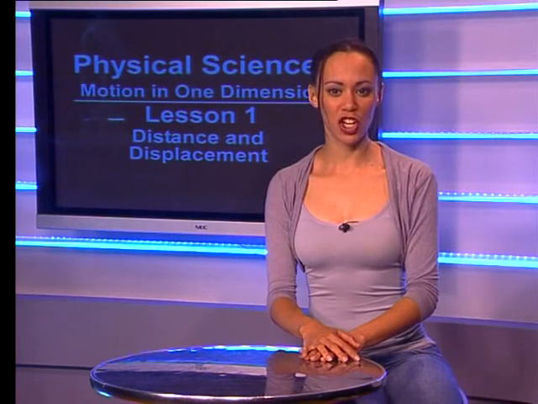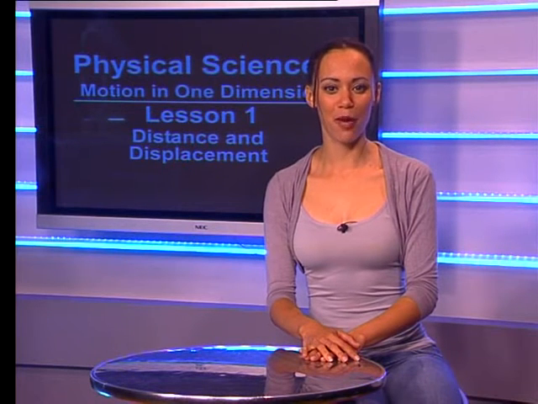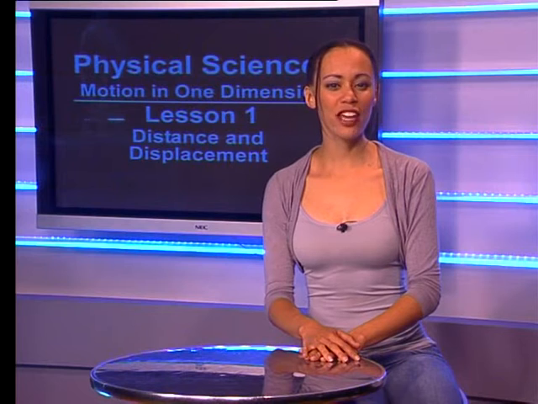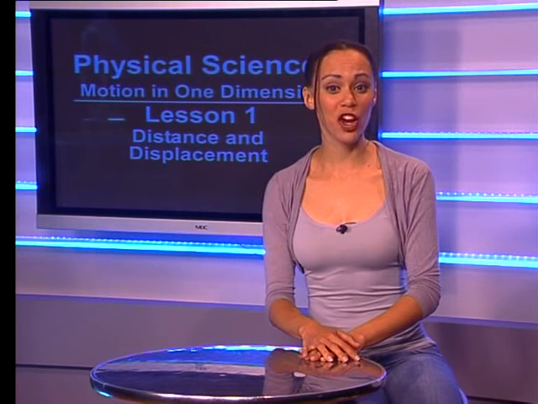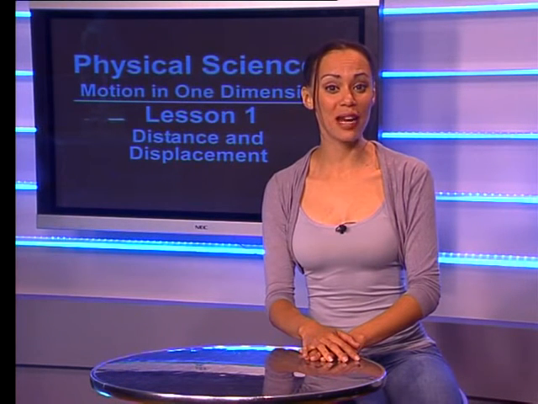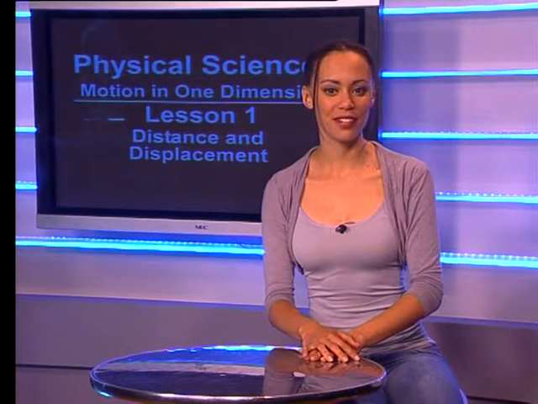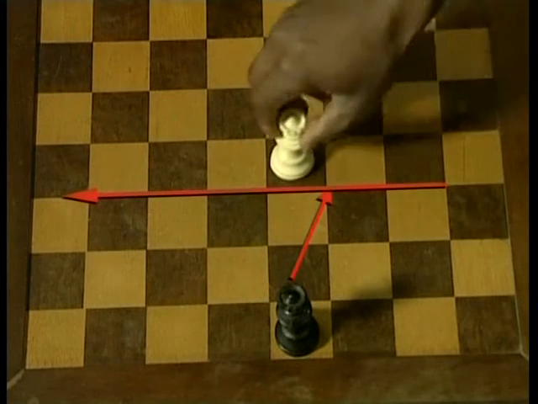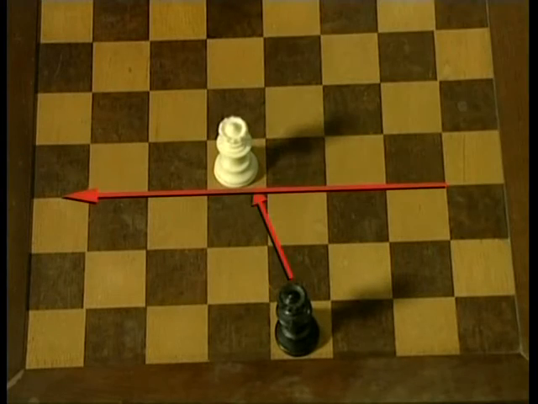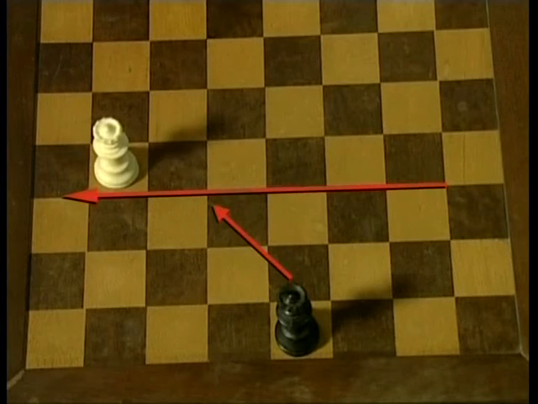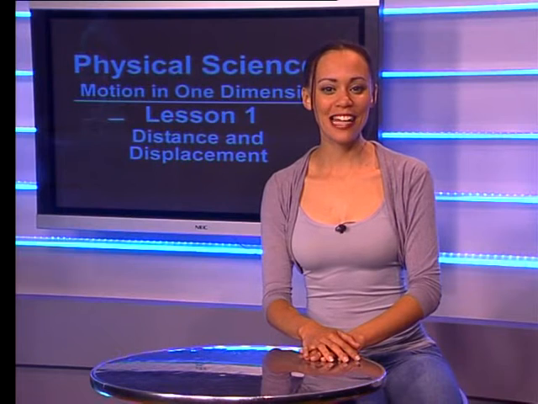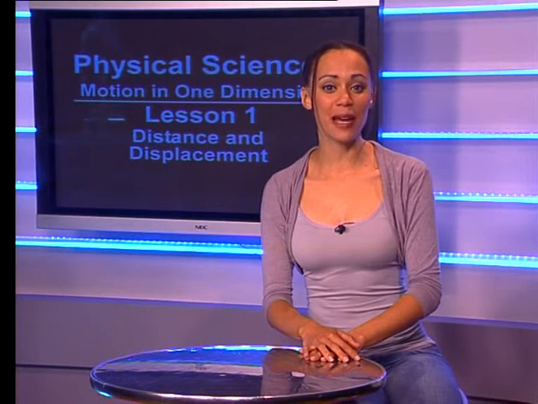When we measure position, we can choose a point to start from, which we call the reference point or the origin. We can choose any point, but once we have chosen it, we measure all positions relative to this reference point. If we look again at the chess piece being moved on the board, we can choose the block it starts from as our reference point. We see that this piece moves 8 squares to the left from the reference point. Let us join Nelly again as she explains how to describe the change in position of an object.